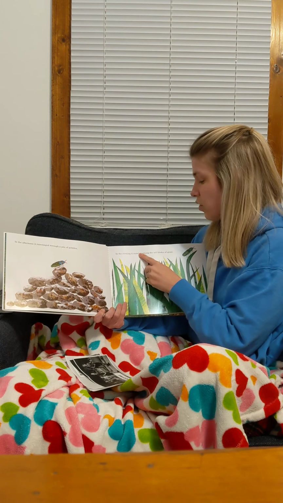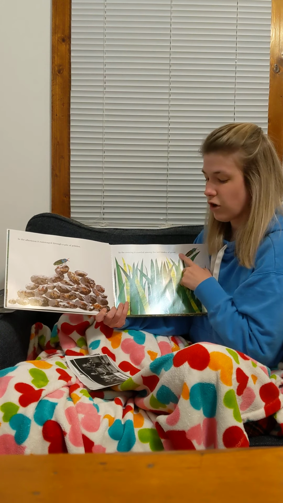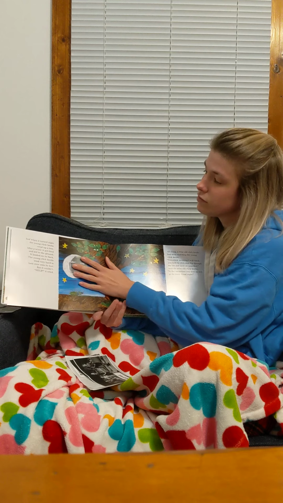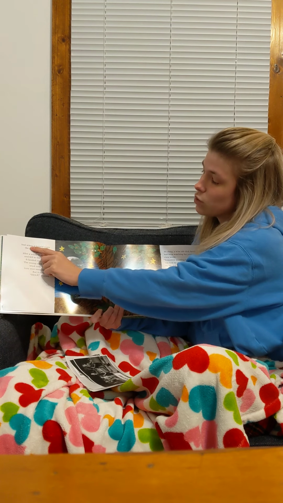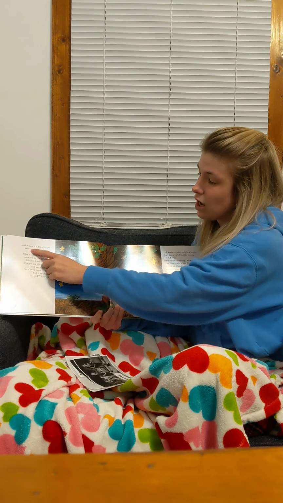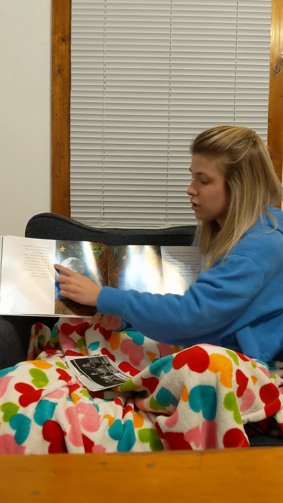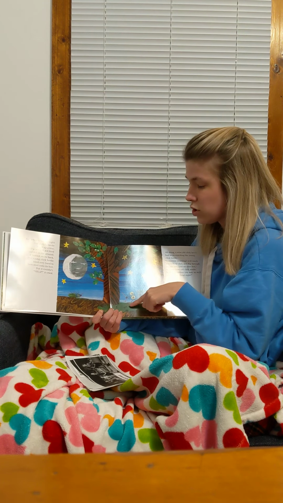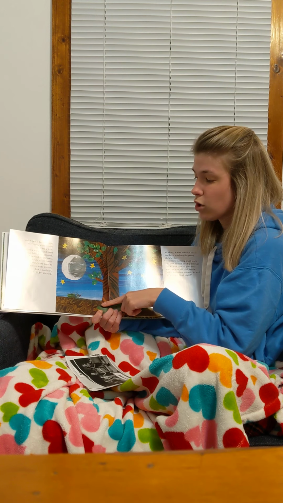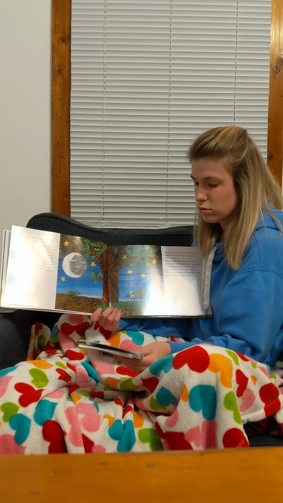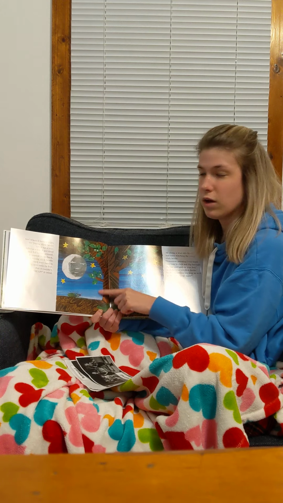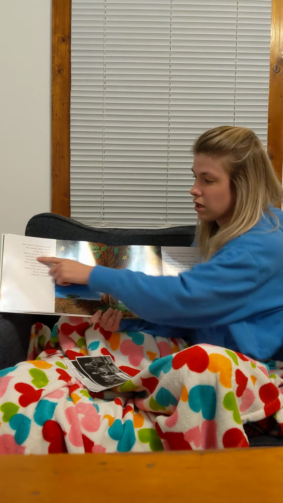In the evening, it crawled among the tall blades of grass. And when it turned night, the young click beetle crept up the tree. Remember, crept is to walk low to the ground, just like crawling.